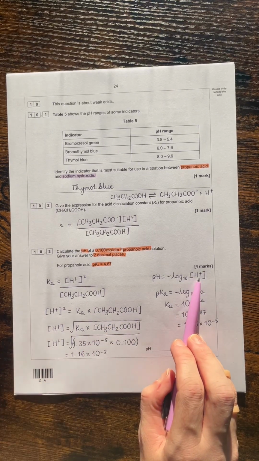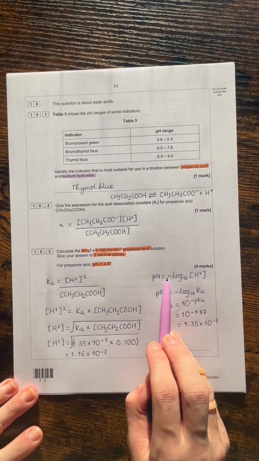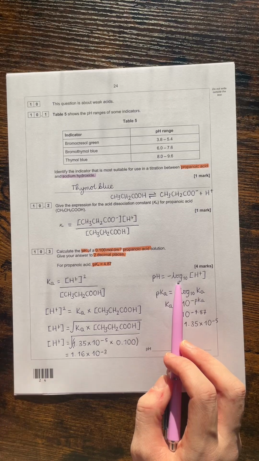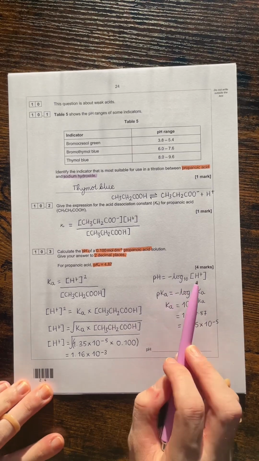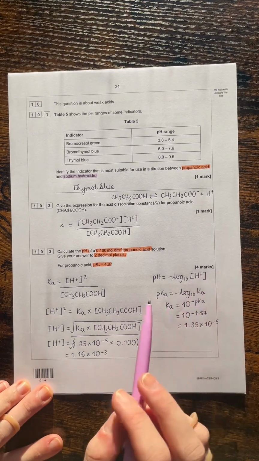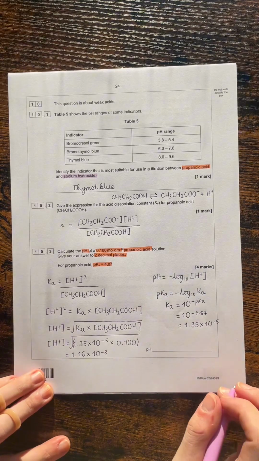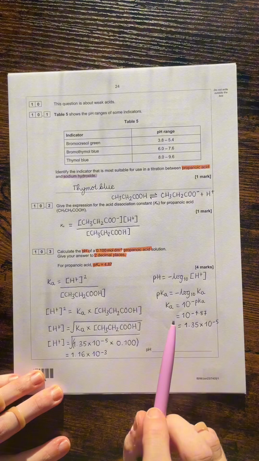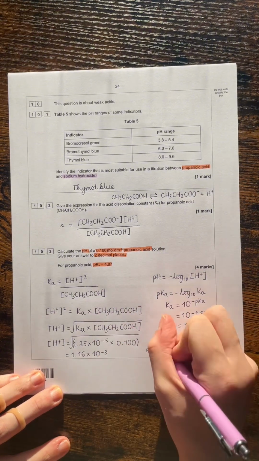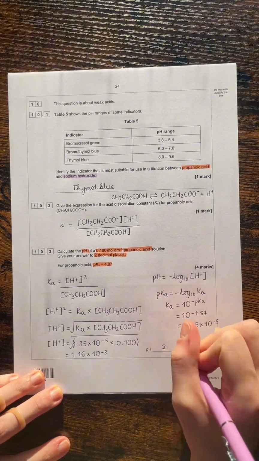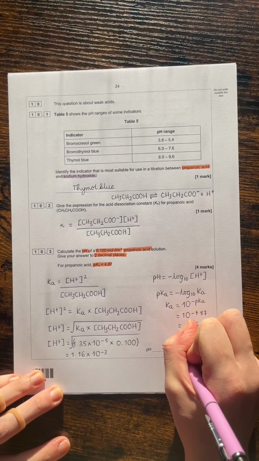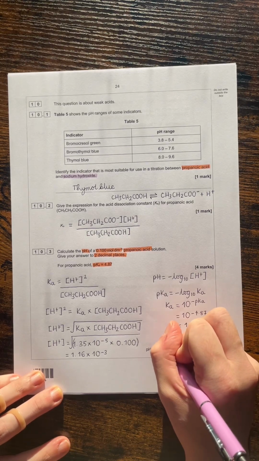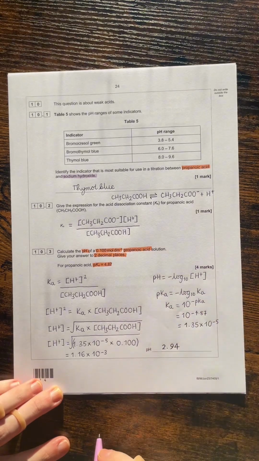So then I'm going to do minus log, and it has to be minus log. So the log button is just a normal log. So you've got to press the minus button first, then the log button, and then 1.16 times 10 to the minus 3. And that gives me a pH of 2.935, which if we're giving it to 2 decimal places would be 2.94. Which is a pretty standard value for the pH of a weak acid.